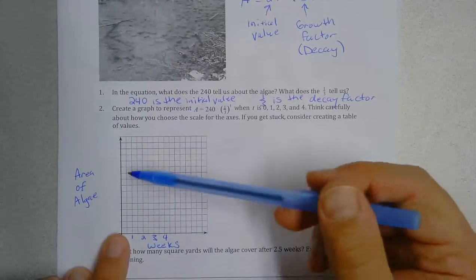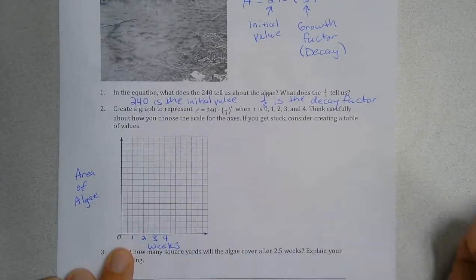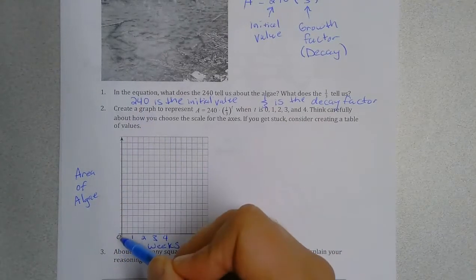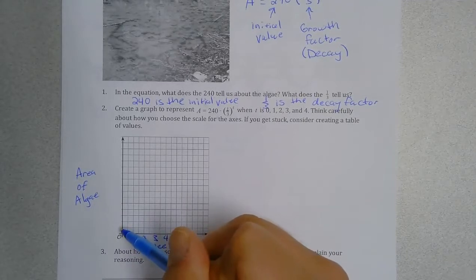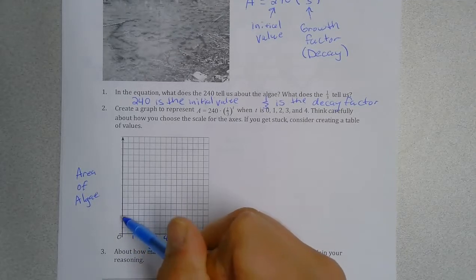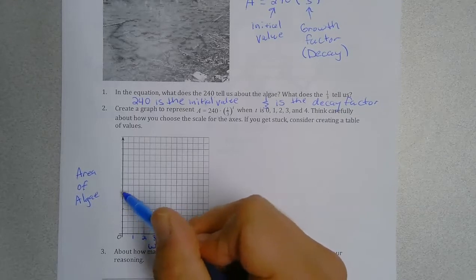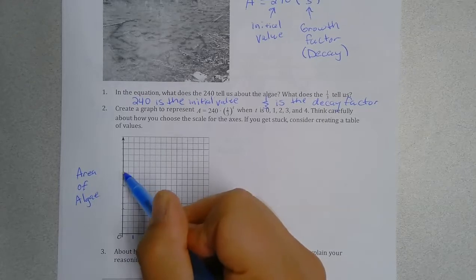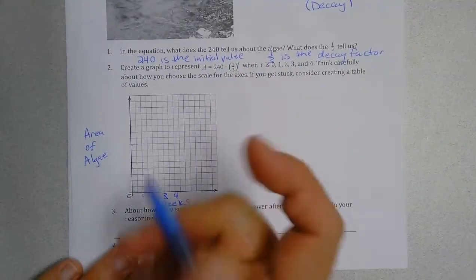And for that area, we have some space to graph here. So I know it's going to start at 240 and then go down. So what we can do is see, what could I count by? So I'm going to look here. Can I count by 25? So 25, 50, 75, 100, 125, 150, 175, 200, 225, 250, 275. And that seems to make the most sense.